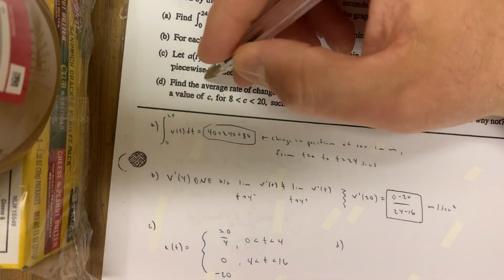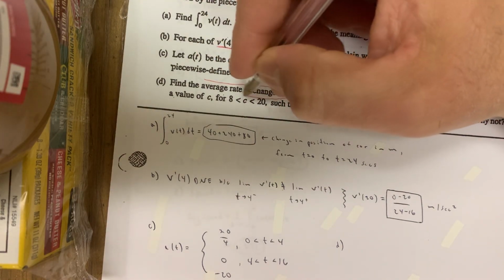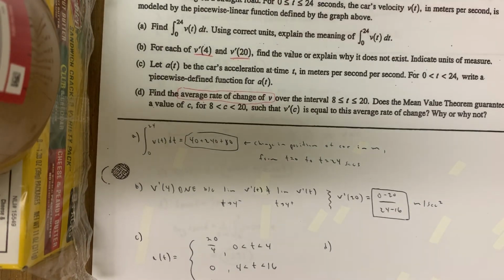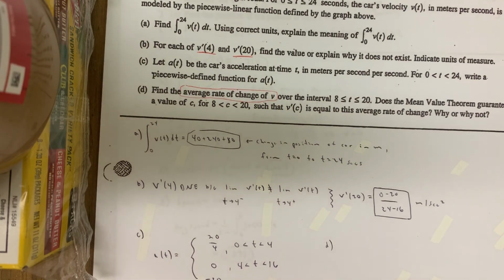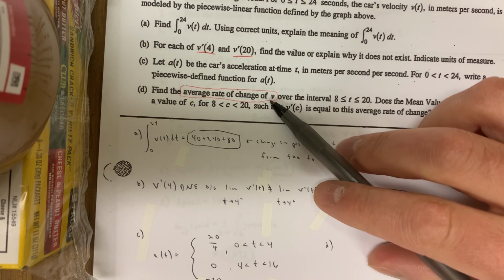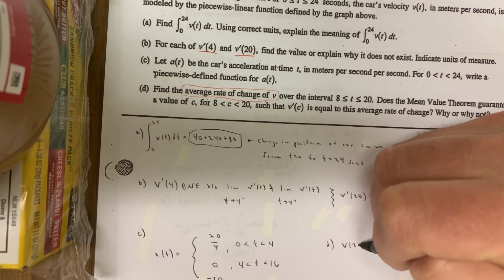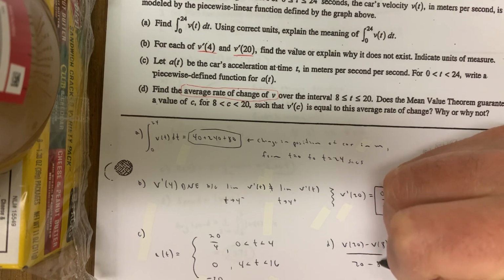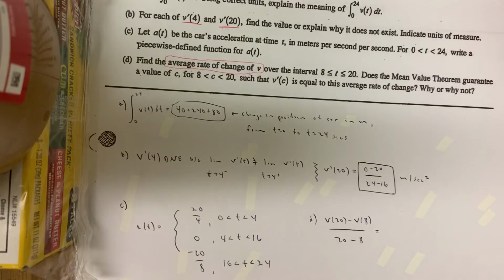The first thing they want is the average rate of change of V over the interval 8 to 20. Remember, if you want the average rate of change of a function and they give you that function, use f of b minus f of a over b minus a. So the average rate of change of v would be v of b minus v of a over b minus a, or in this case, v of 20 minus v of 8 over 20 minus 8. Okay, they want you to calculate that right there.